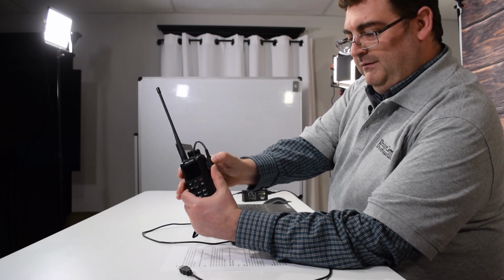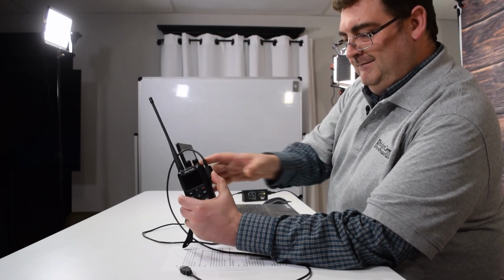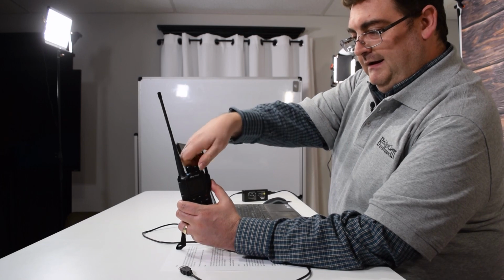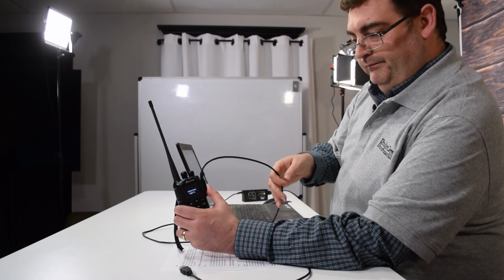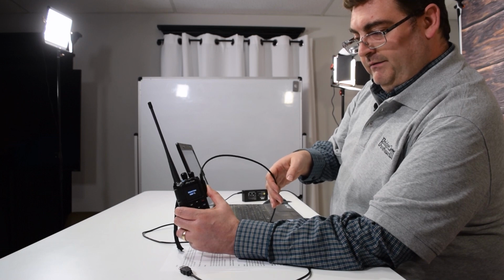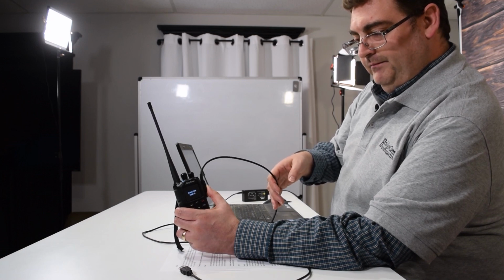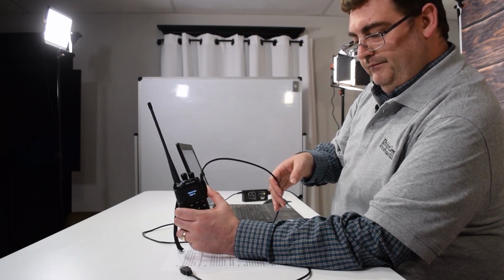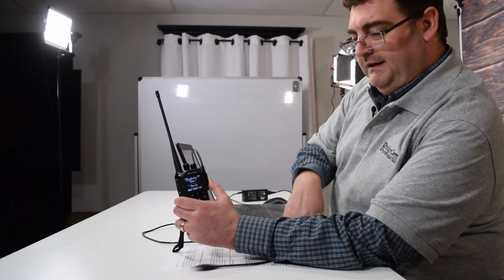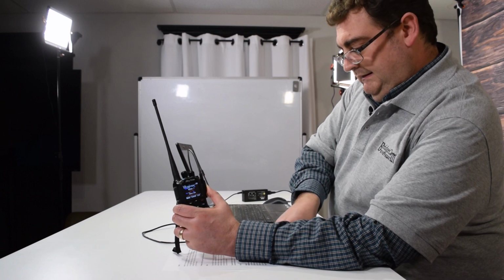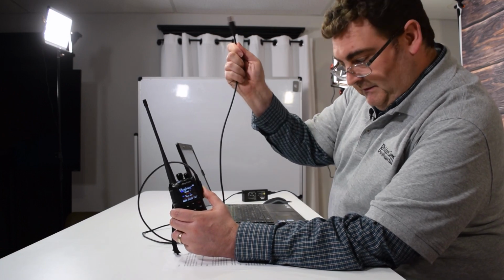I'm going to snap that in so it's flush. Turn the volume all the way up so that the radio boots. I'm going to wait for the radio to initialize, and I'm going to plug this USB cable, just the end of it, into an empty USB slot.